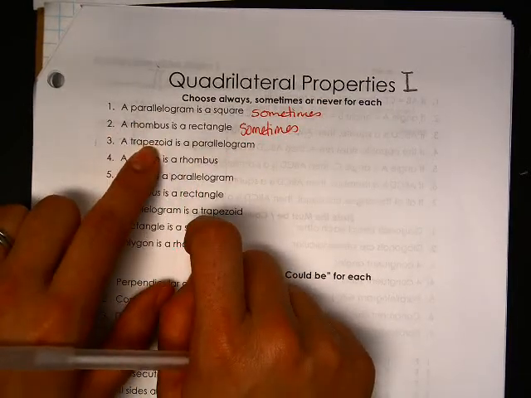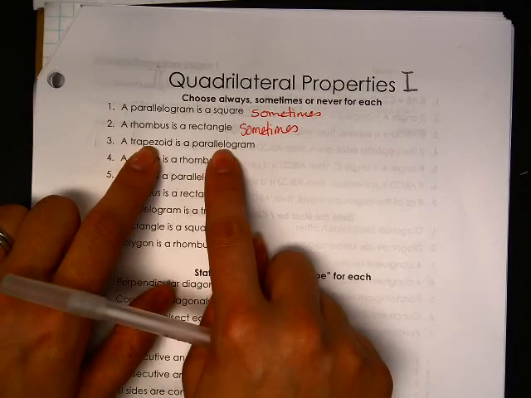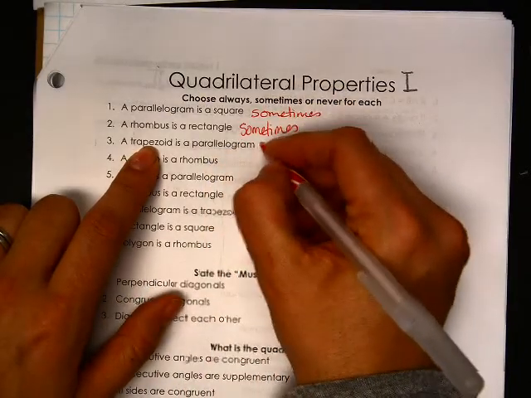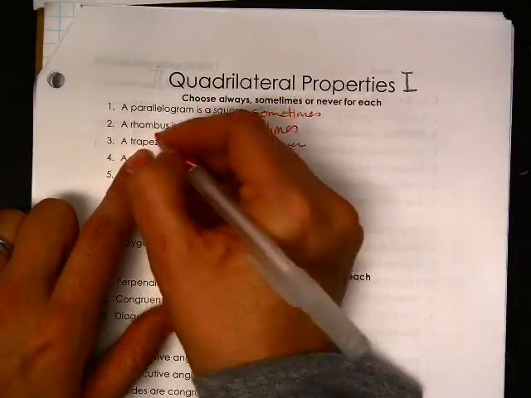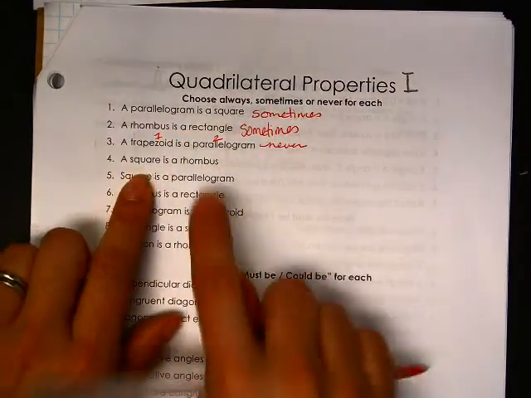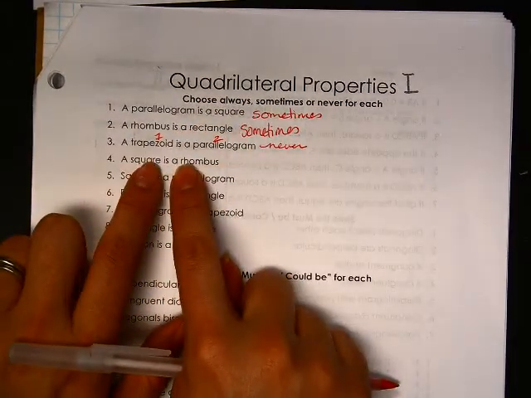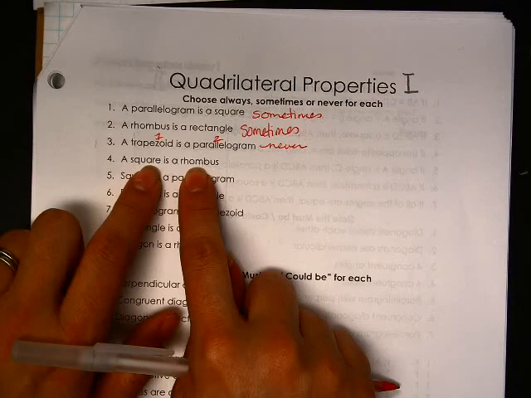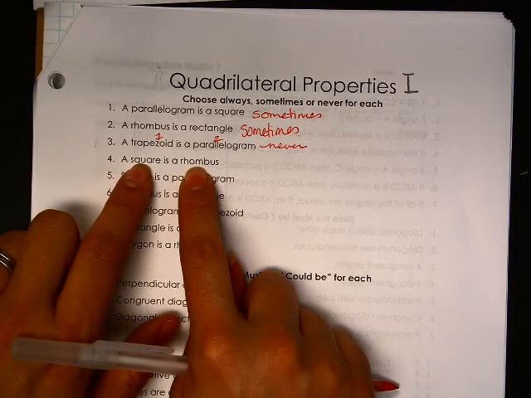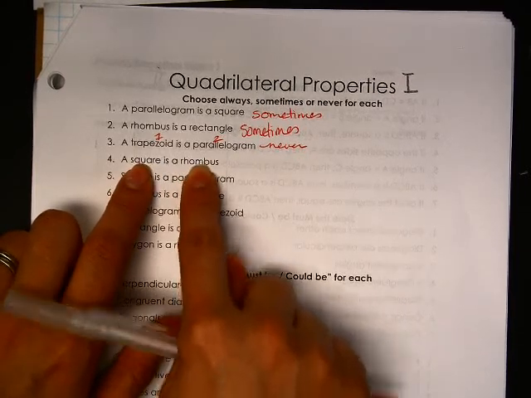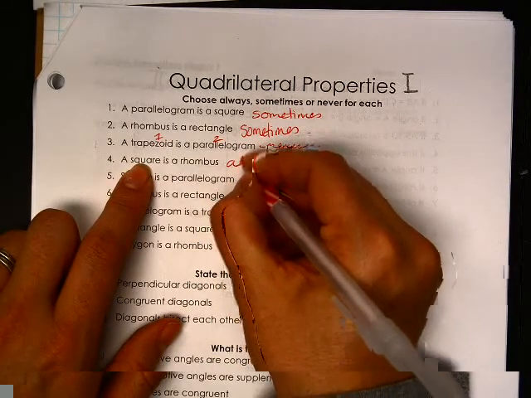This is a shape that has one set of parallel sides. Is it ever a shape that has two sets? So this would be never, because this one is one set and this is two sets. A square is a rhombus. A square is something that has all equal sides, so it is something that has all equal sides. This is always.